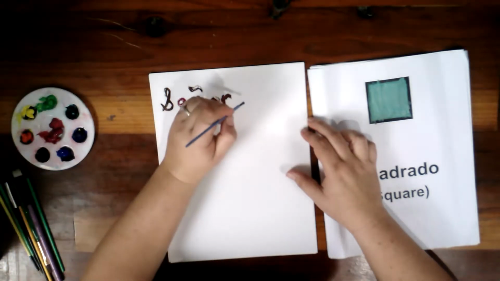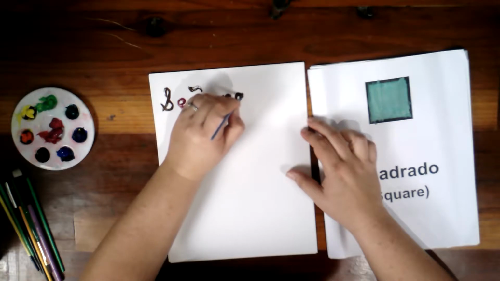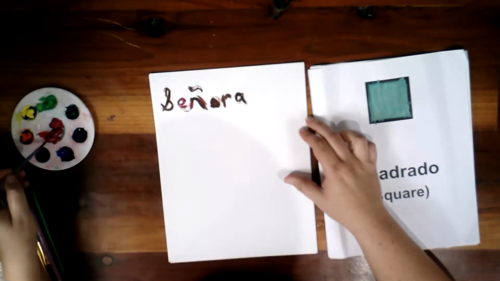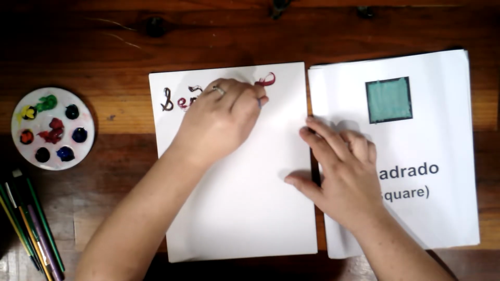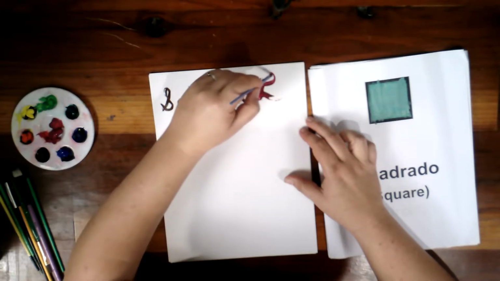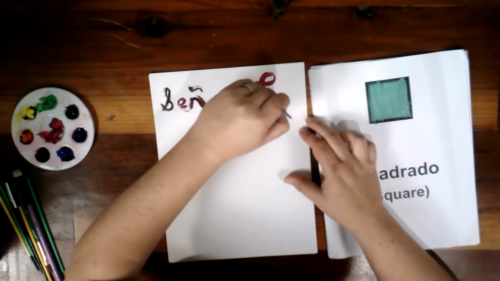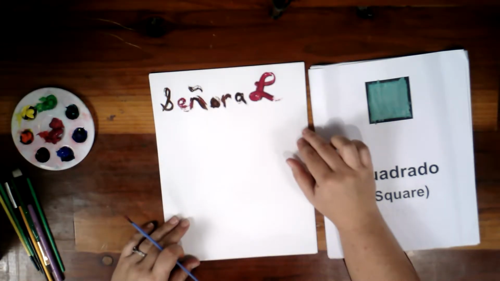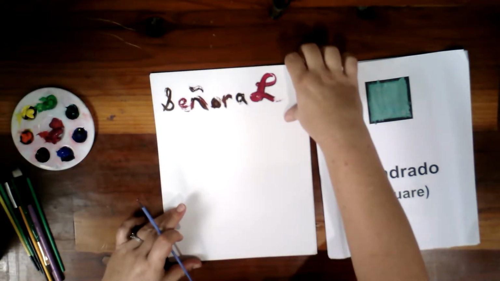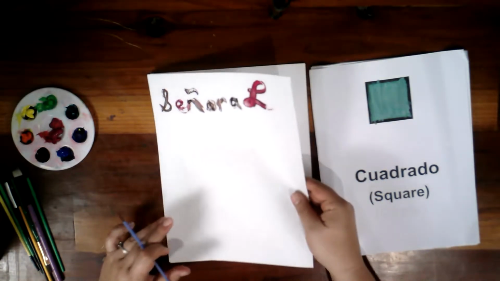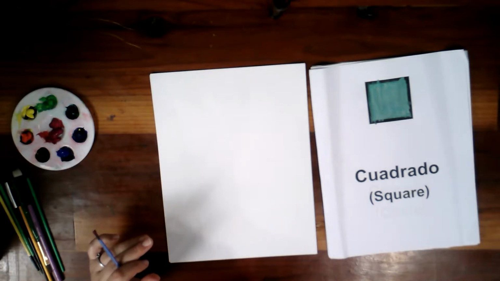And even our counting. Now, in previous videos, we looked at the different colors in Spanish, where we made an arco iris and where we made a color wheel. And in another video, with the help of some animal friends, we practiced counting. But today, like I say, we're going to learn about the shapes.